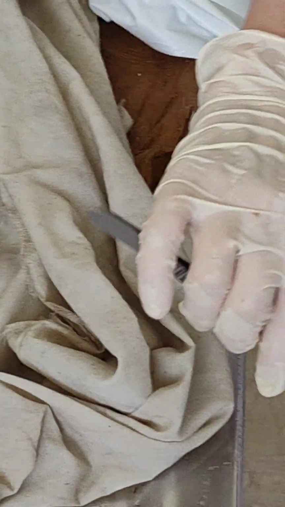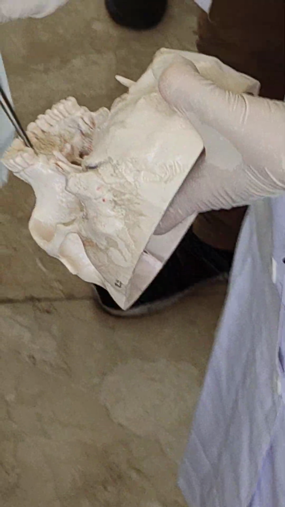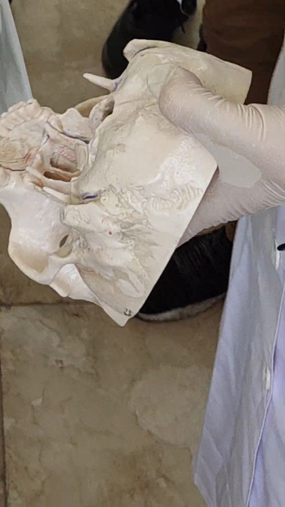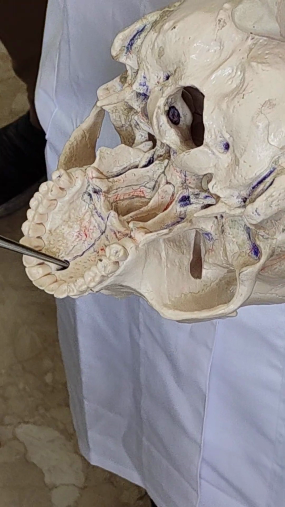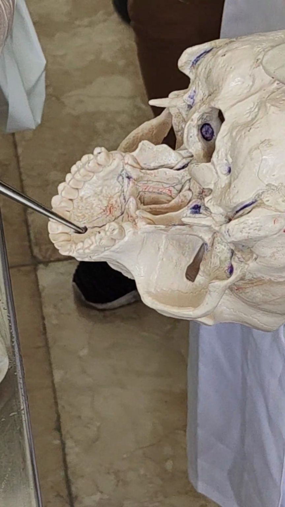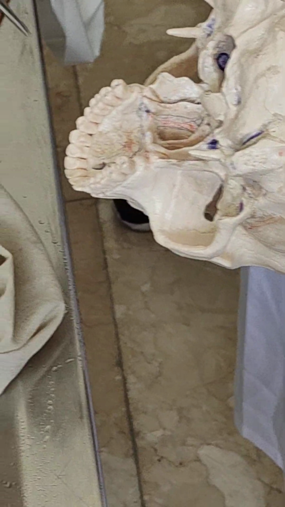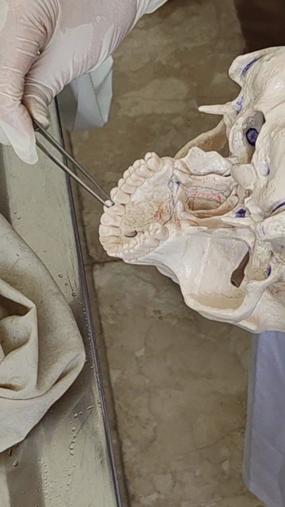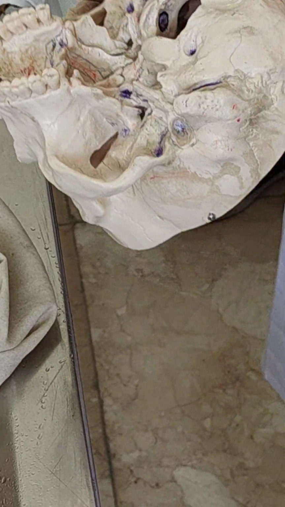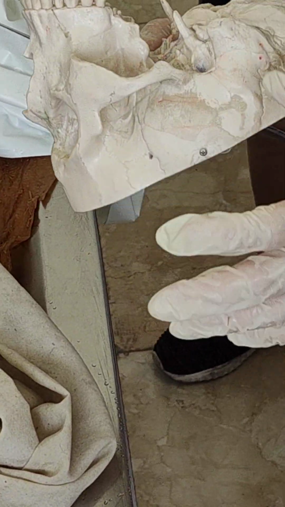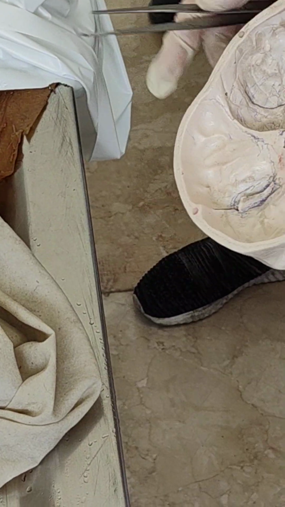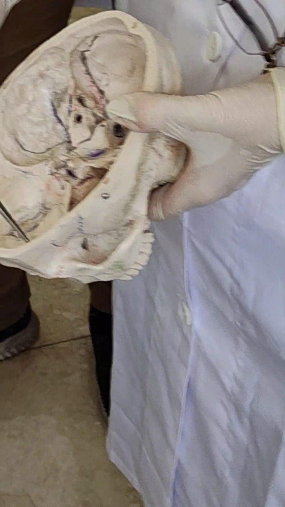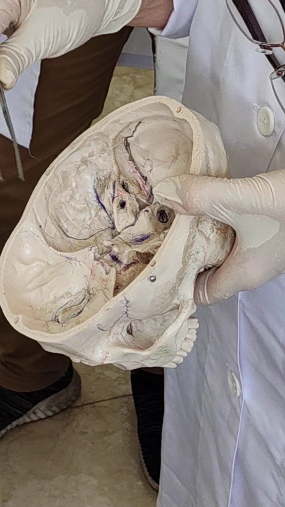What's the name of this foramen? You know. What's the name of these teeth? Incisive foramen. Exactly, one foramen on the roof of the oral cavity, behind the incisive teeth. Now here you are going to look at the horizontal plate of the frontal.